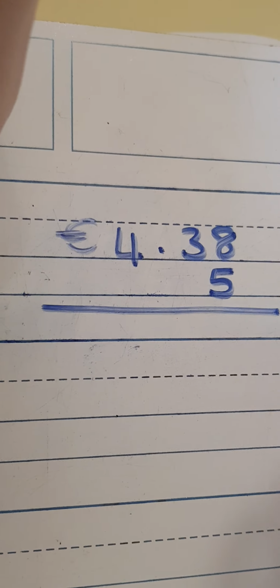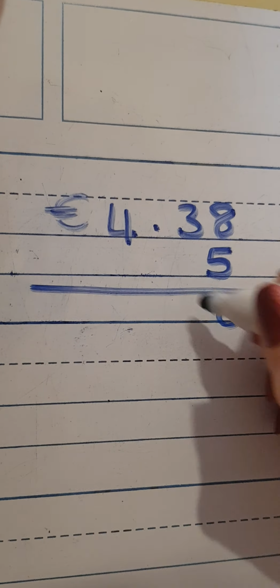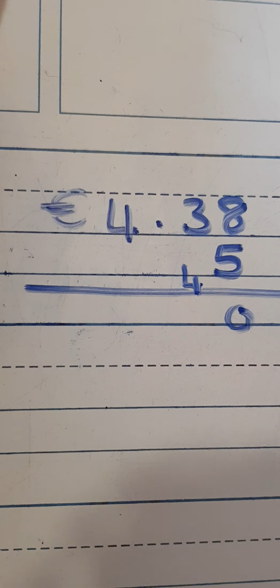Now, because in their sum they already had the euro sign in and the decimal point, I'm going to do the same. I'm going to keep it there from the beginning, and I think that kind of makes it easier as well. So I'm going to start off 5 multiplied by 8. 5, 10, 15, 20, 25, 30, 35, 40. Put down my 0 and carry my 4.